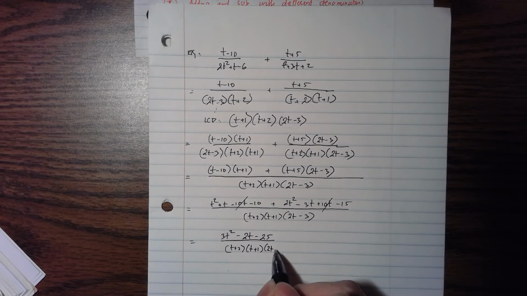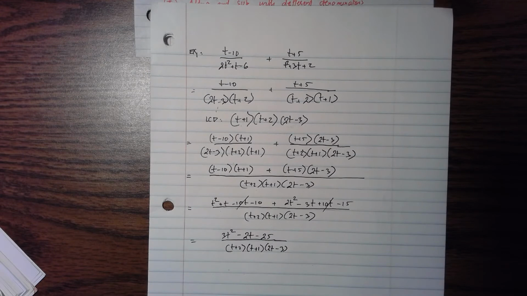Alright, question is, can we stop right here or can we factor? Well, on the top you have a trinomial, so you have to check if you can factor the top or not. Okay, let's check. Let's see if we can factor the top. You can work on scratch paper to see if you can factor the top.